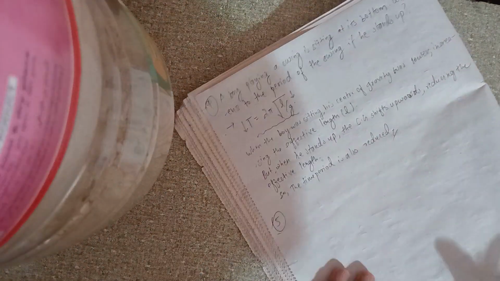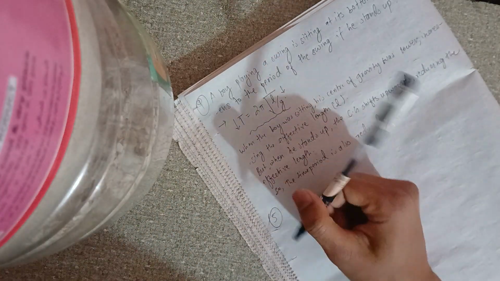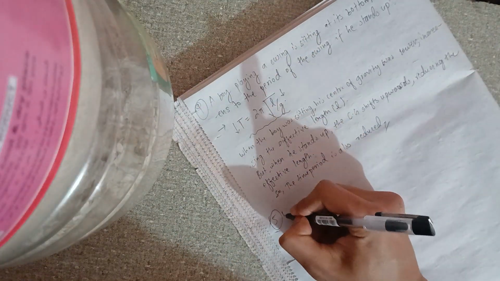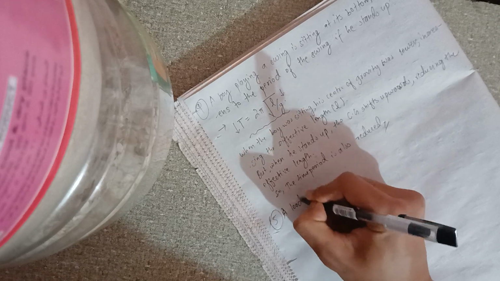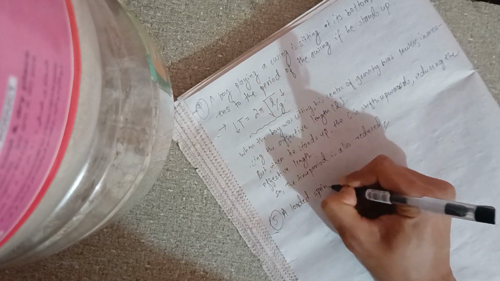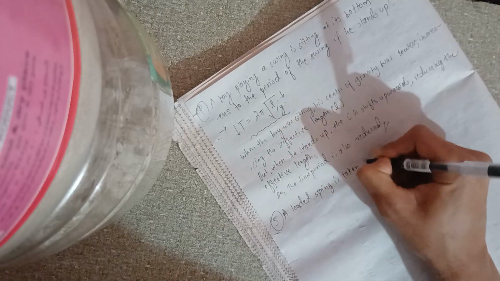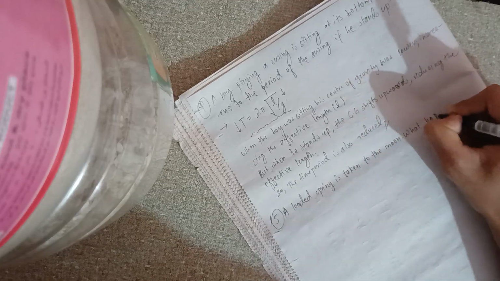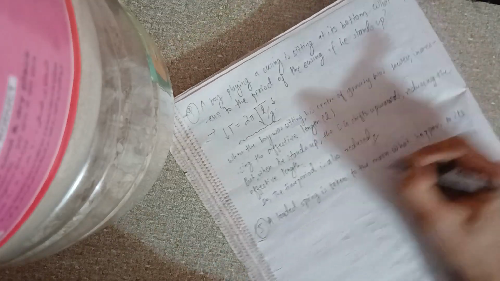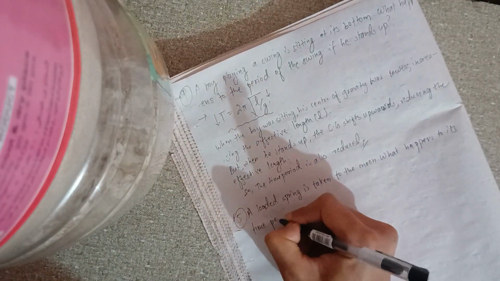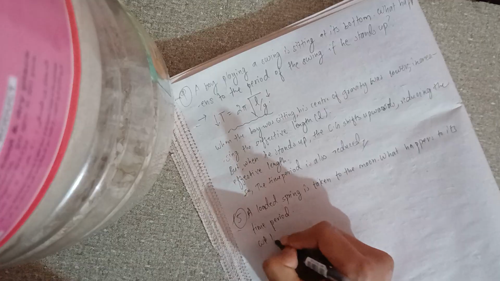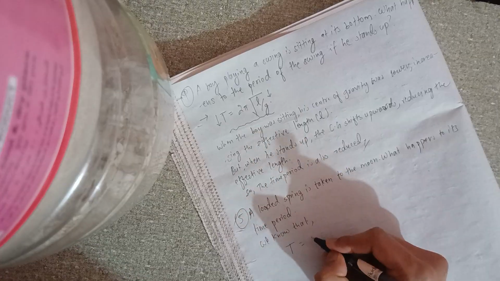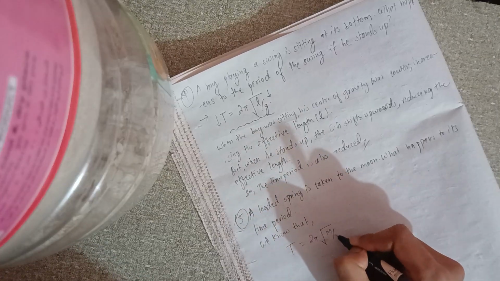In question number 5, what we have is a loaded spring is taken to the moon. What happens to its time period? It's the same question, and let's do it then. Loaded spring. We know that the formula for the time period of a loaded spring is 2 pi under root m by k.